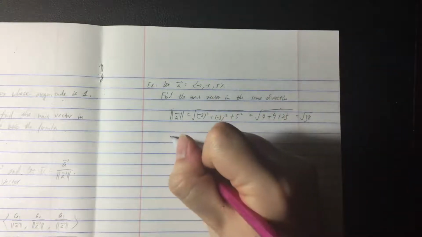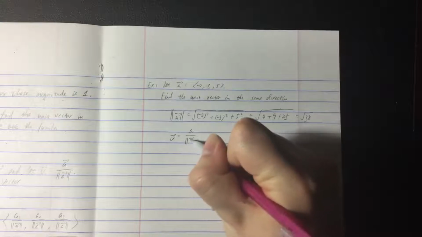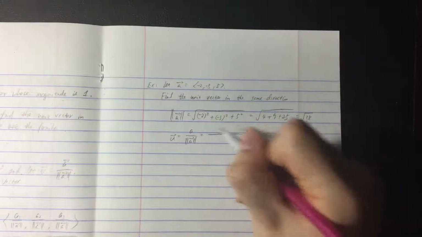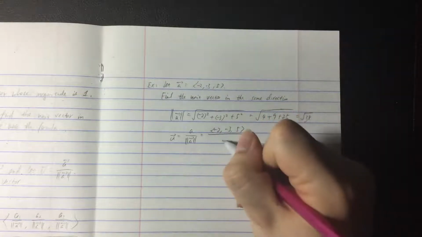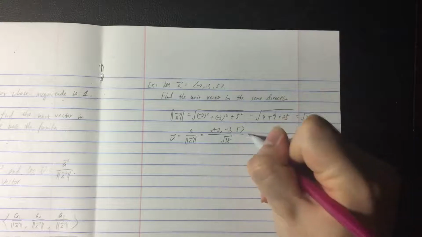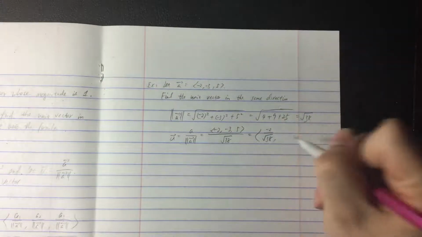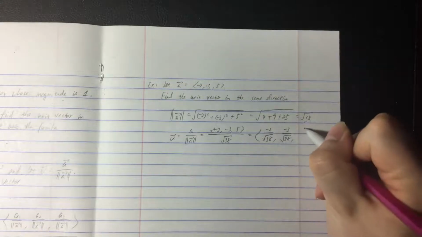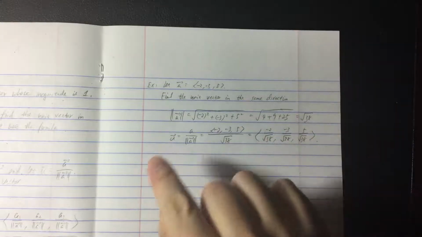Then, for the unit vector in the same direction, we use vector a divided by its magnitude, which is the vector -2, -3, and 5 divided by its magnitude. That's -2 over radical 38, comma, -3 over radical 38, comma, 5 over radical 38. That's a unit vector in the same direction of vector a.